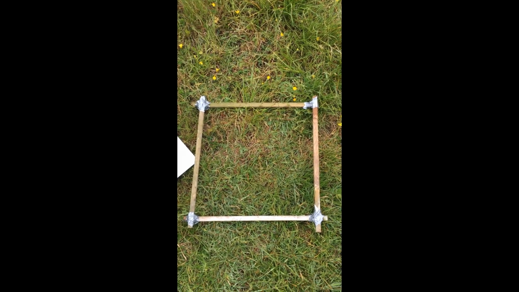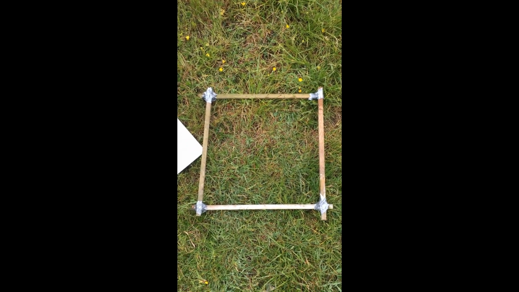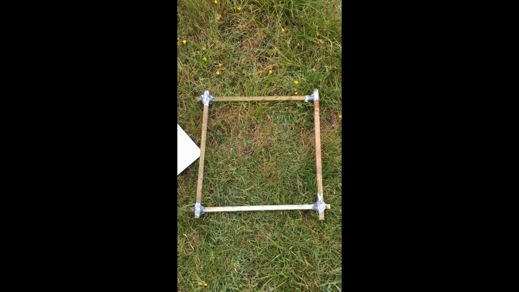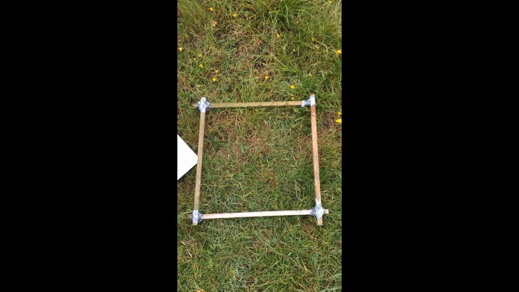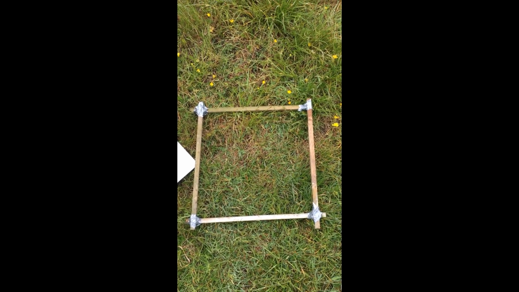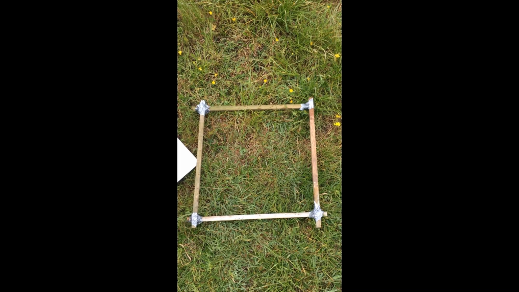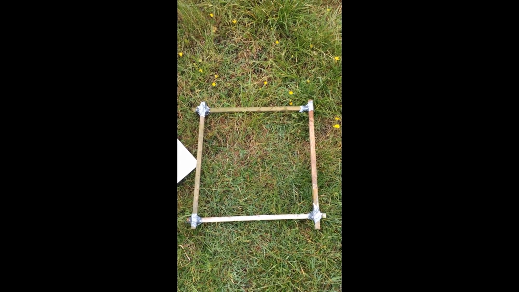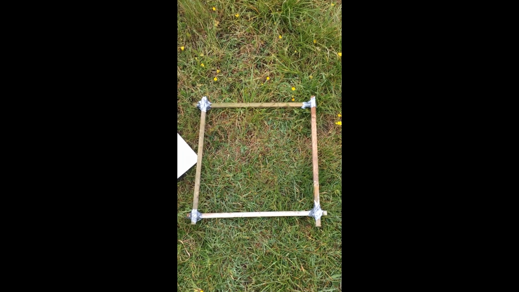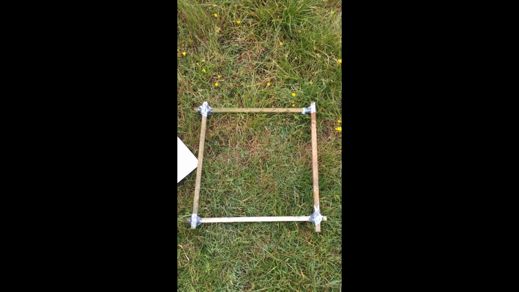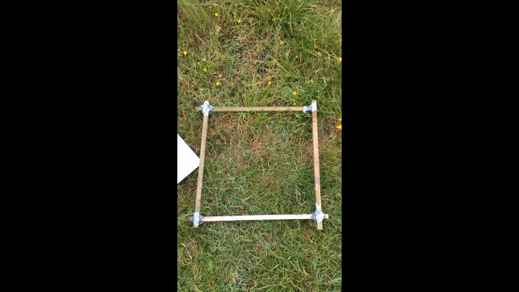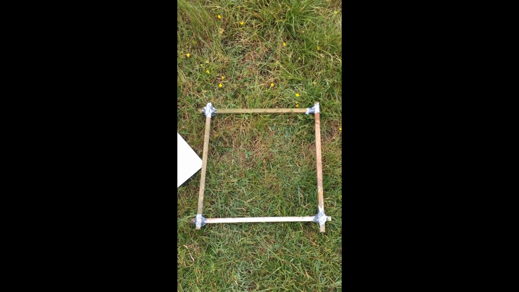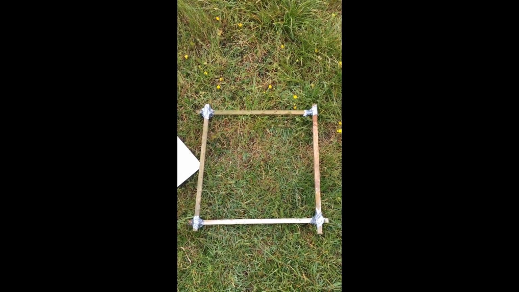I have brought with me a homemade quadrant. This time it's quite a lot bigger than it was the last time. I've just used 4 sticks and some duct tape to produce it. I haven't measured the exact area yet, but I'll do that when I get home. My estimate is that it's maybe 50 times 50 centimeters this time. So it's bigger because the area that I'm covering is bigger this time.